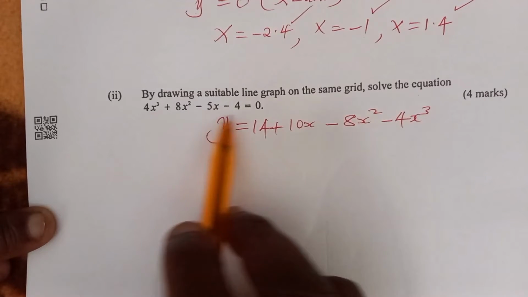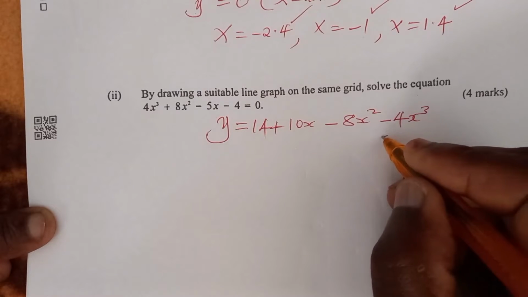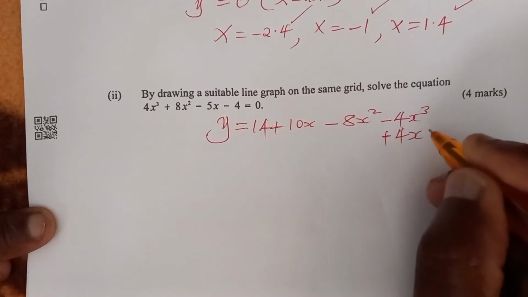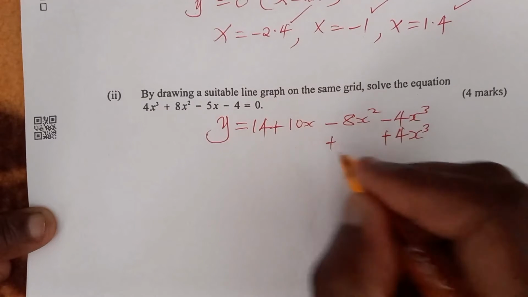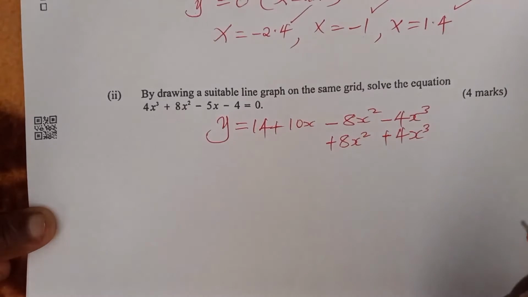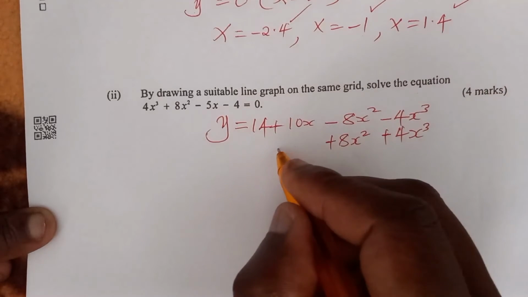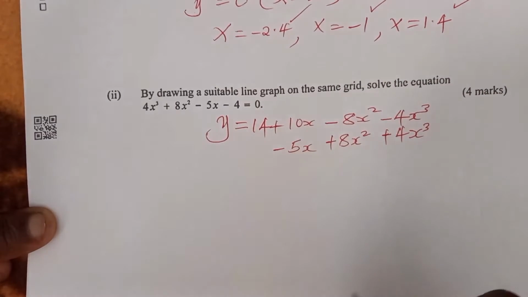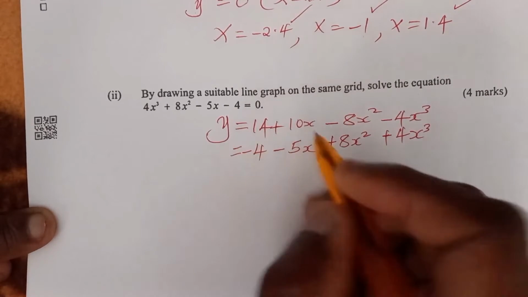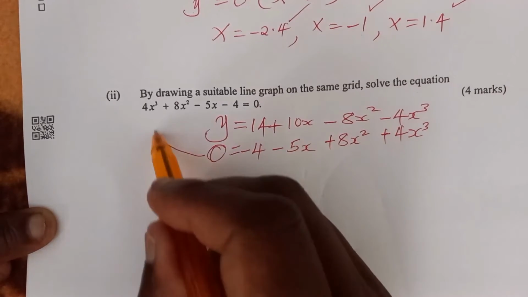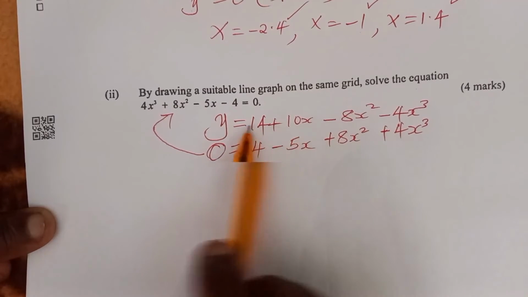Then with these terms here, so you have 4x cubed is here, but this is positive. This is positive 4x cubed, this one. Then this one is positive 8x squared, and then you have negative 5x, put it here, negative 5x, and then the constant is negative 4. Then equate that on to 0. So this is the equation. I've just reorganized it so that I can be able to compare the two.